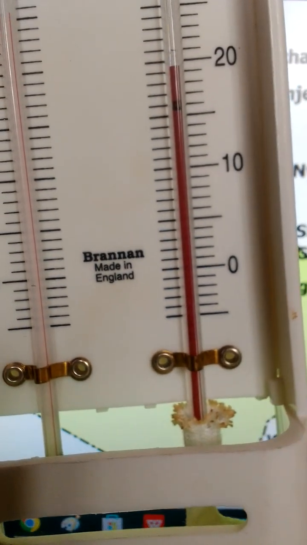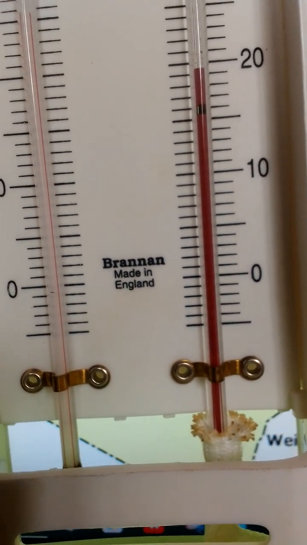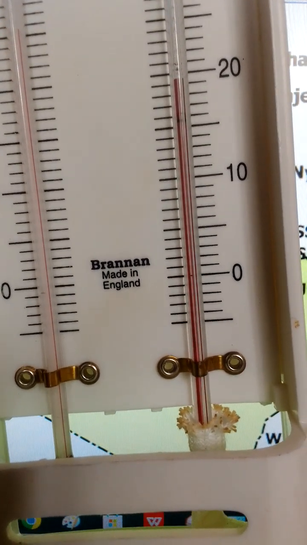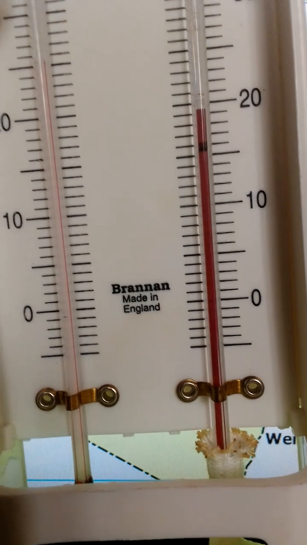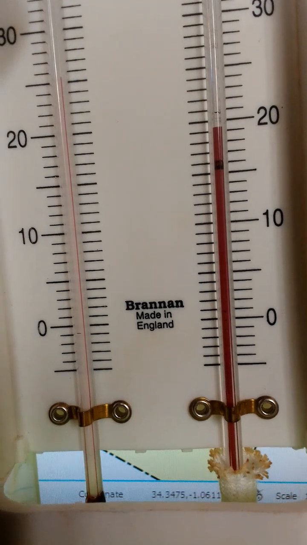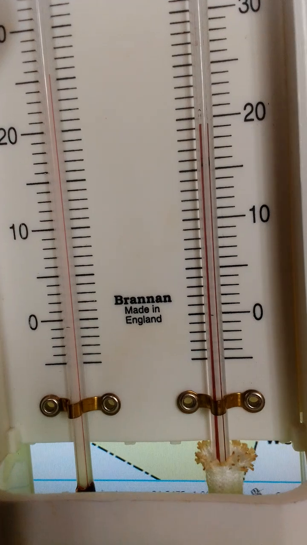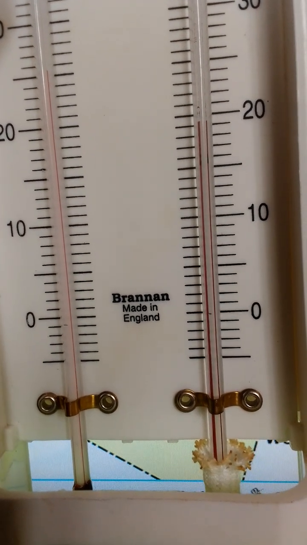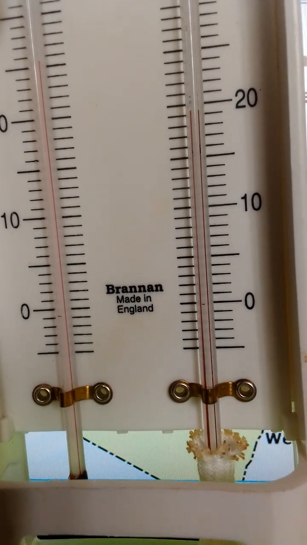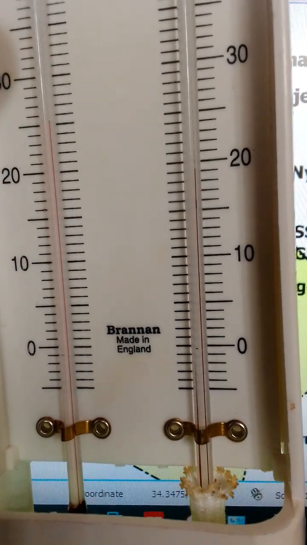So what an observer does is that he comes and takes a reading of the two thermometers at the same time. So you read the dry bulb temperature and read also the wet bulb temperature. Then you find the difference between the two, dry bulb minus wet bulb. That difference, we call it the wet bulb depression. We use that difference to calculate relative humidity using a slide rule. Or you can just check from tables. There are tables called psychrometric tables.